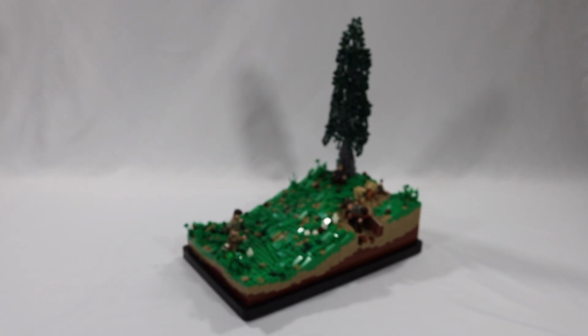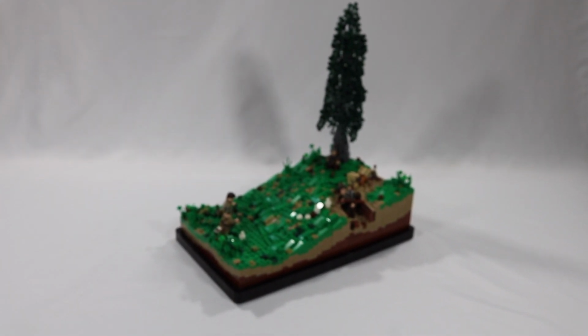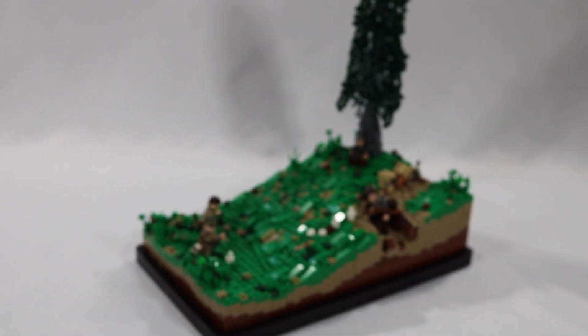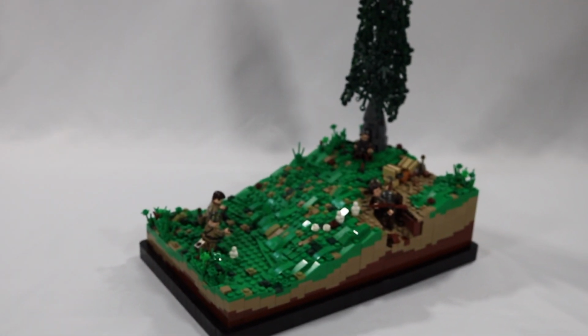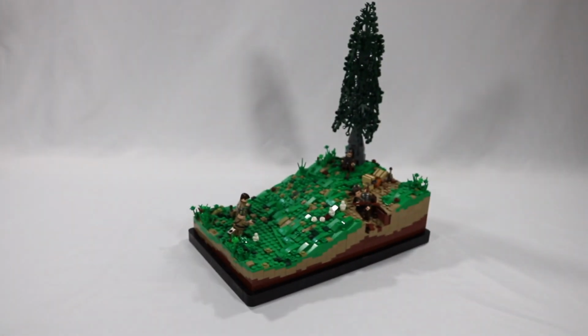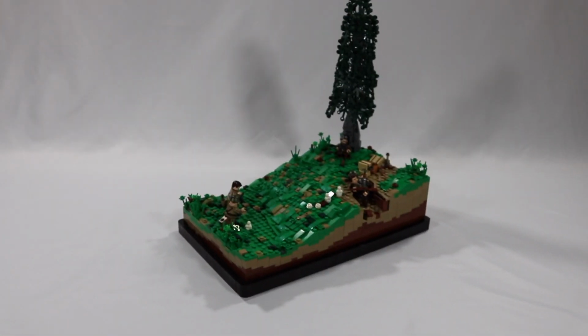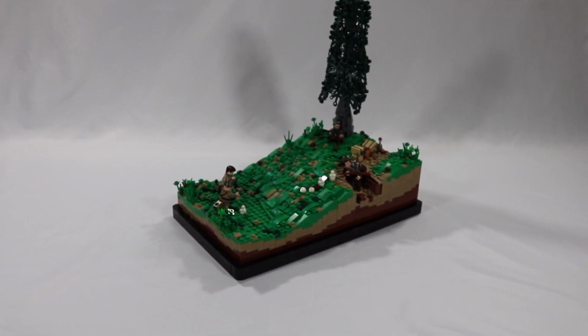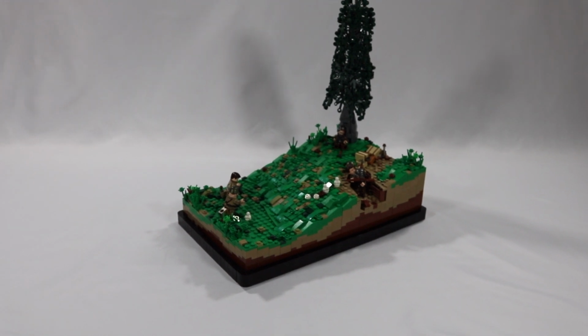This is my newest mock, and it is the Battle of Seelow Heights. This is a mock based off of the battle specifically. I guess it was kind of based off a picture that I saw, but that was just a painting, so it wasn't like actual photographs or anything like that. Just kind of used my imagination to build it.